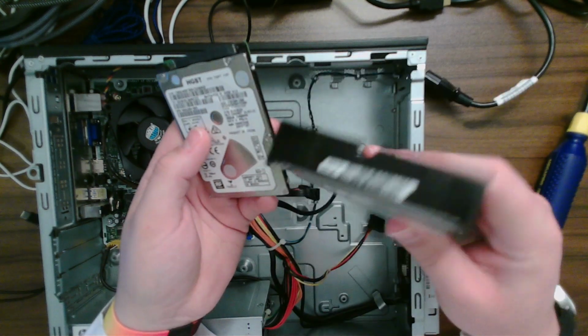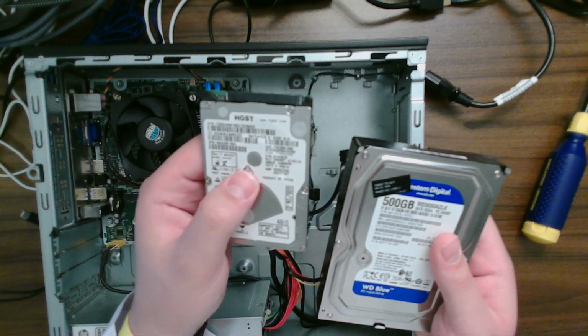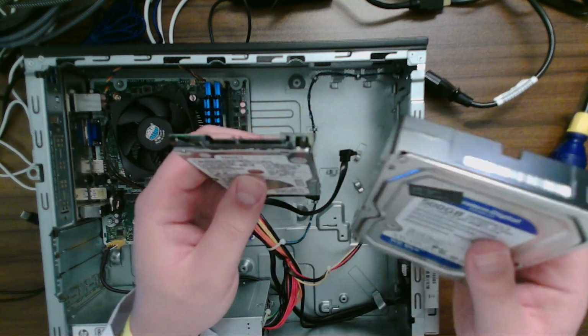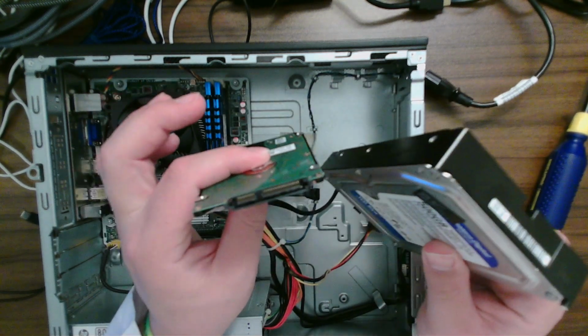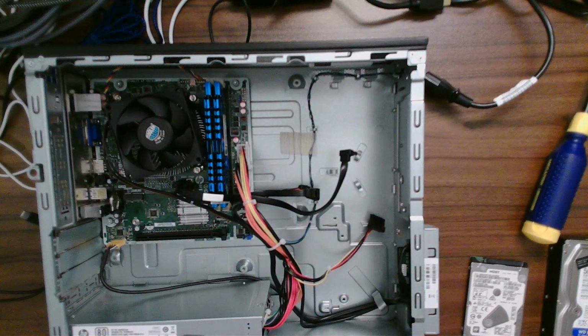This is a 3.5 inch hard drive. This is a 2.5 inch hard drive. That is how they're denoted, even though physically speaking, they look much different in size. But that's how you would talk about it: if you're talking about a hard drive, a 2.5 inch is this guy, the small guy.